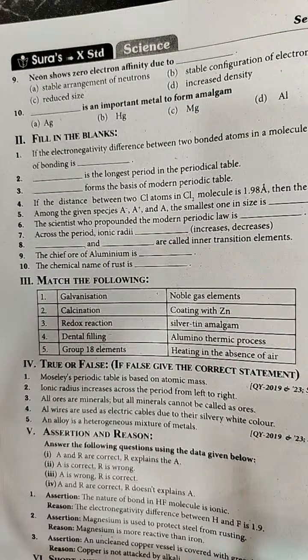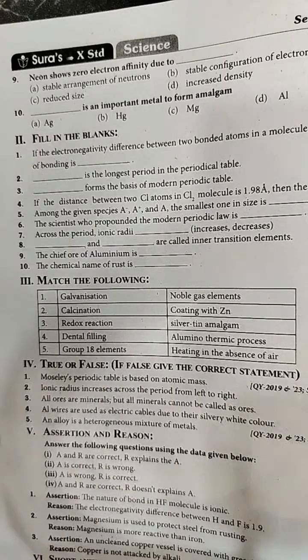And the last question, dash is an important metal to form an amalgam. Very good, students. All of you have answered it right, and the answer is Hg.